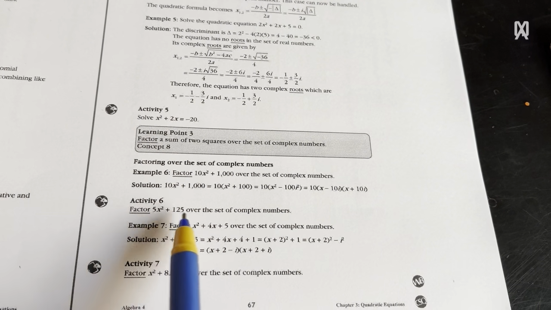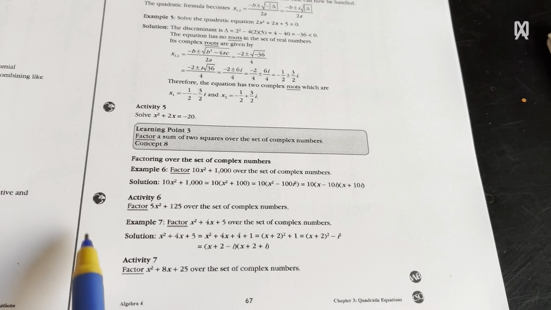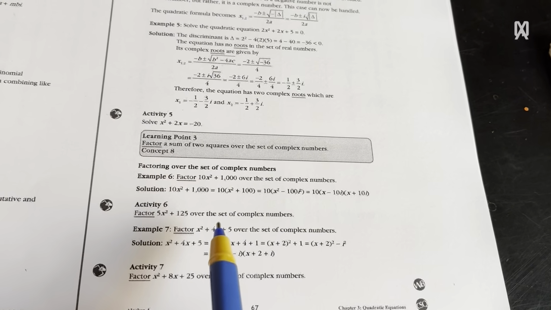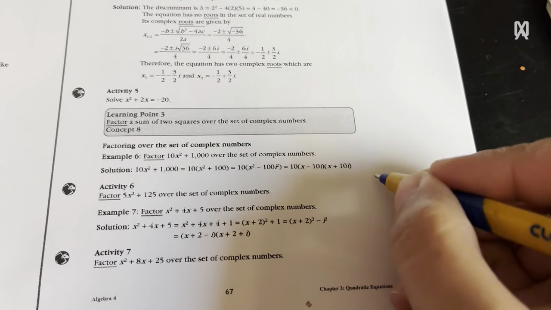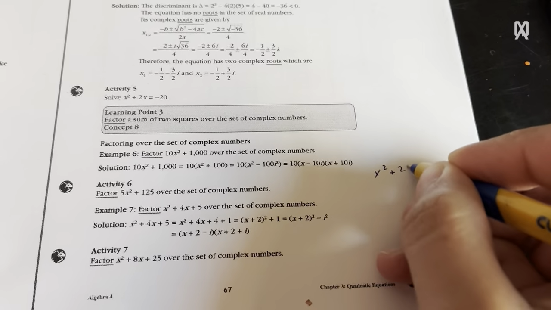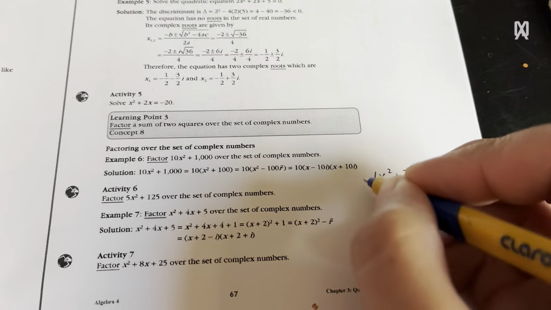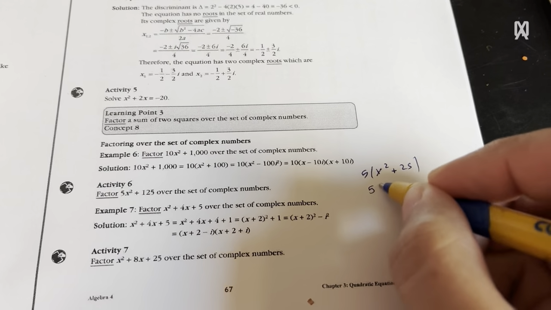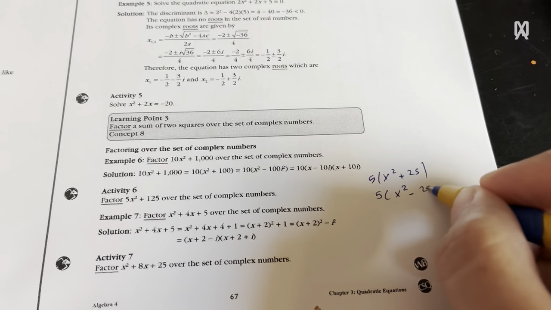Here, for example, the same thing. He wants to factor this. You take the 5 outside, so we'll have x squared plus 25. And here you have the 5 outside. So this will be 5 times x squared minus 25 i squared.